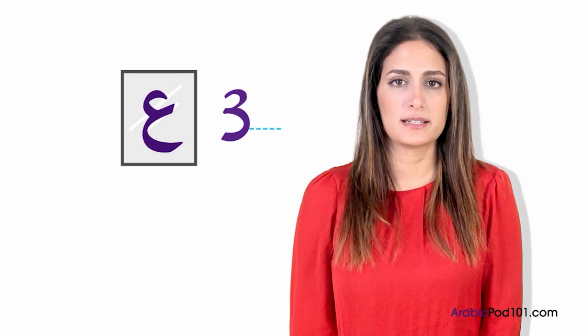The first letter we have in this lesson is Ghayn. It looks like a mirror image of the number 3, but it dips beneath the line in the isolated and final forms. Ghayn doesn't sound like any other letter in the Arabic or English alphabet. The sound comes from a very deep part in the throat. Let's practice it together. Repeat after me. Ghayn.